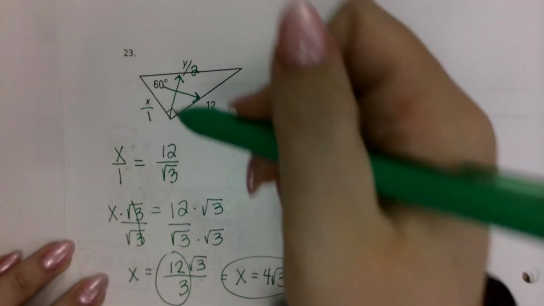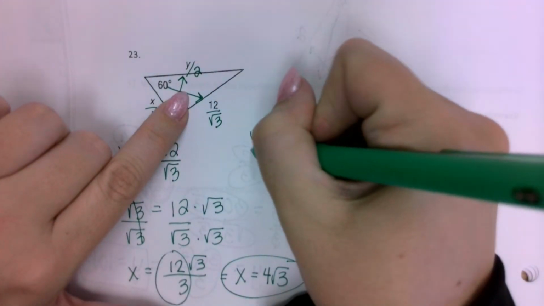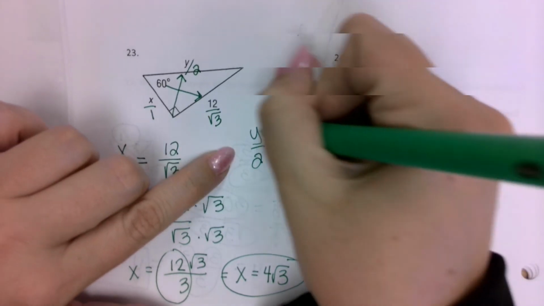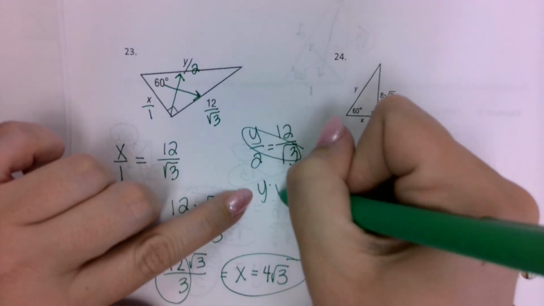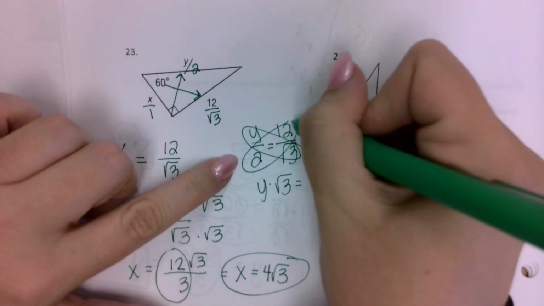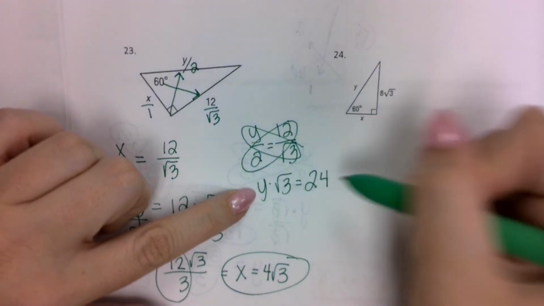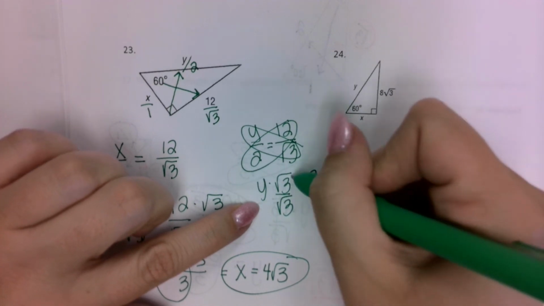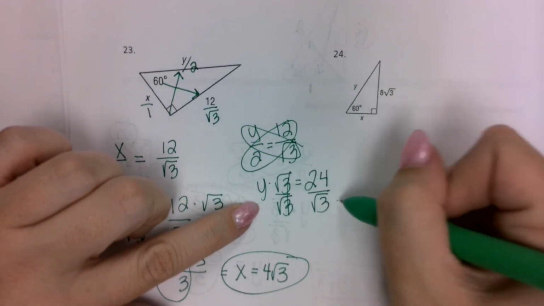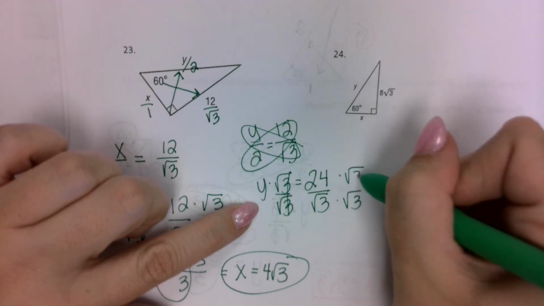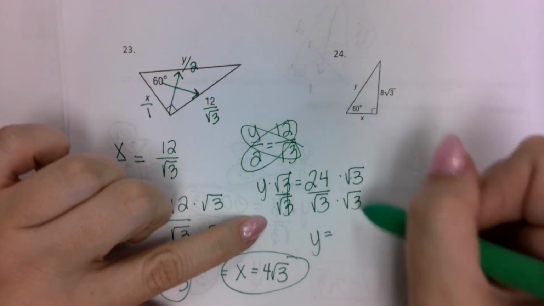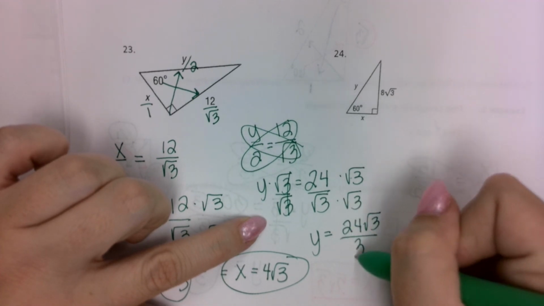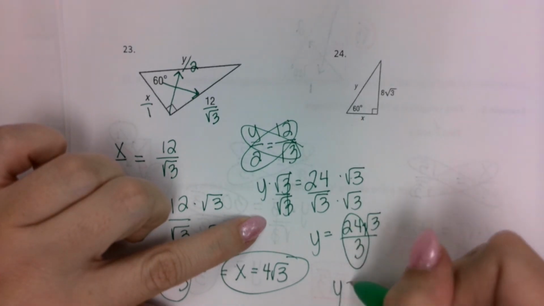Okay, now let's do y. Y over 2 equals 12 over root 3. Cross multiply. 12 times 2, 24. Divide by root 3. Can't have a root 3 on the bottom. 24 times root 3 over 3. 24 divided by 3 is 8.